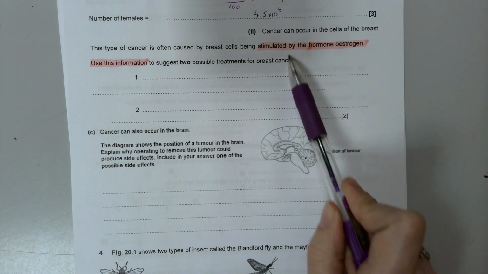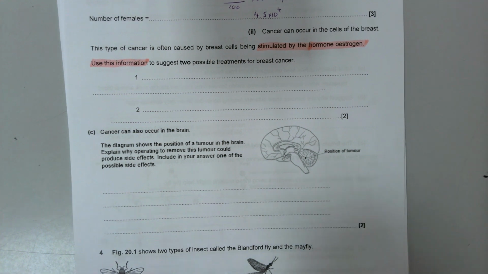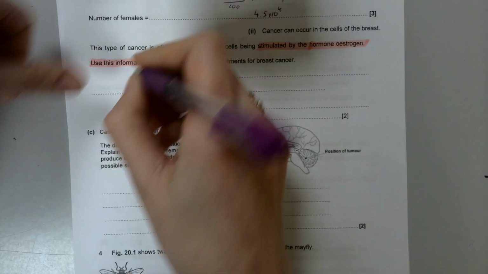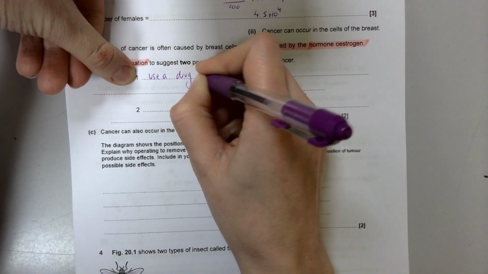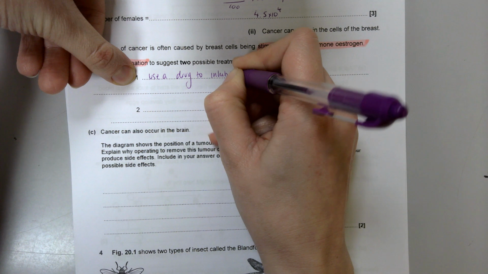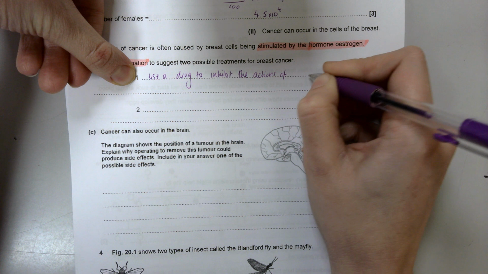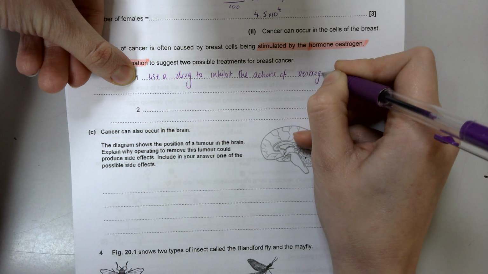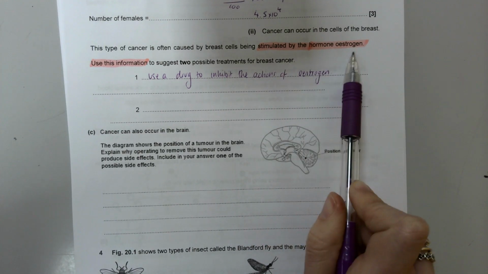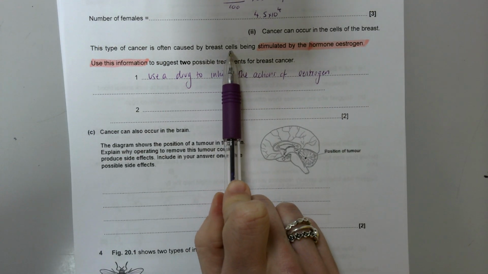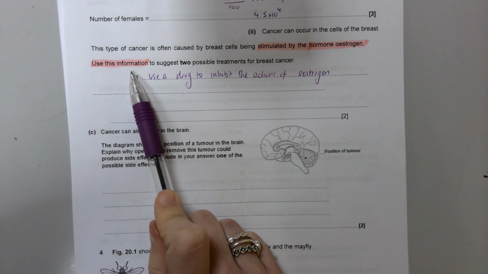Okay, so the first thing we're going to talk about is a method to block the actions of estrogen. Okay, so use a drug to inhibit the actions of estrogen. Okay, because we're going to remove the stimulation of estrogen on the breast cells, therefore preventing more cancer forming.